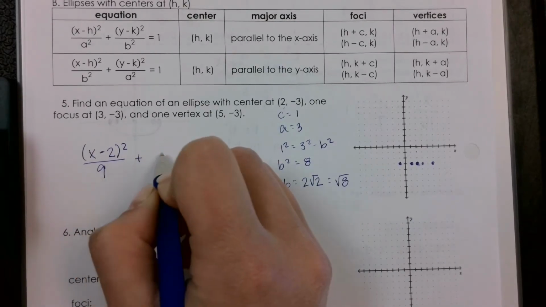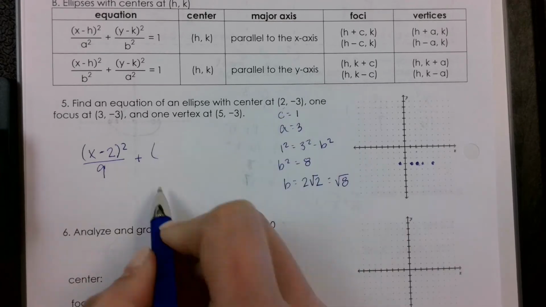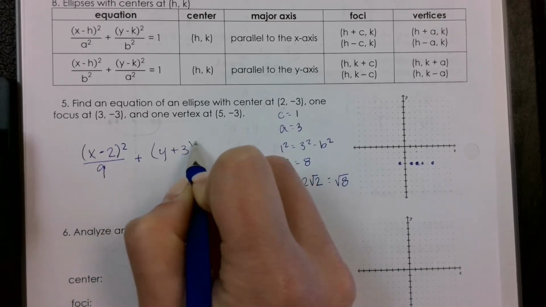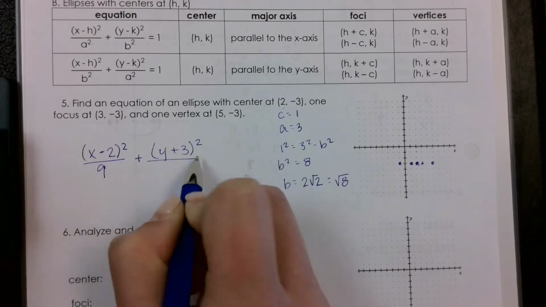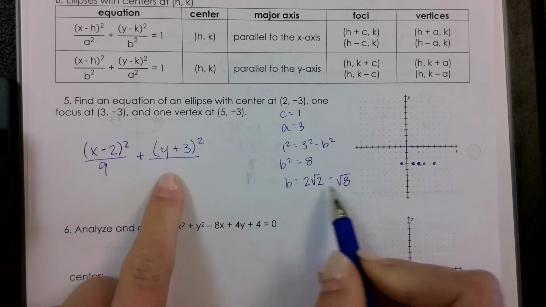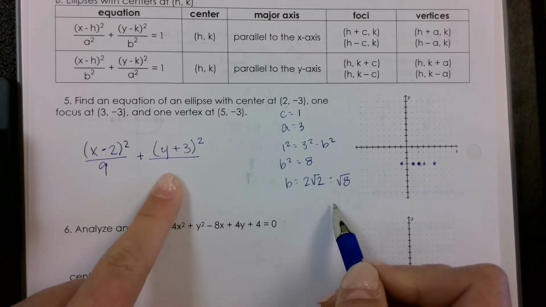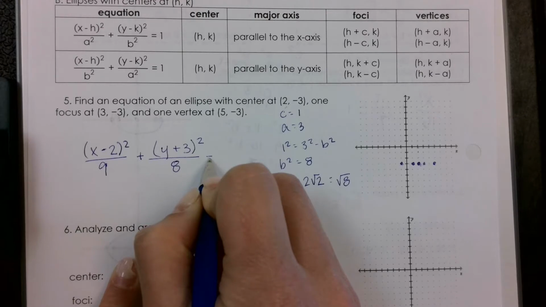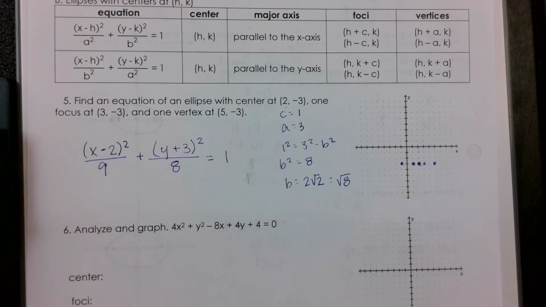Then we're going to have plus, for the y's at your center, what do we need to have? Y plus 3. All that is squared on the bottom. Our b value is square root 8. So when you square that, what do you get? 8. And the whole thing's got to equal what? 1. That's your equation. We can finish our graph.